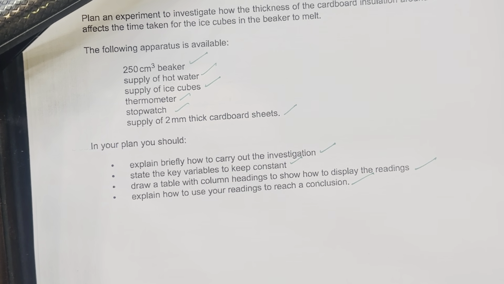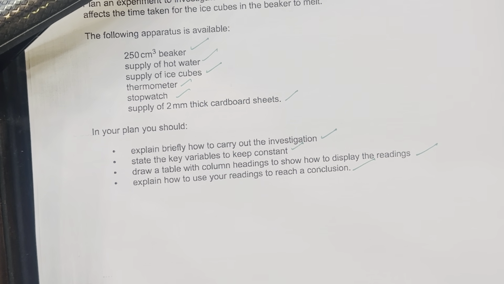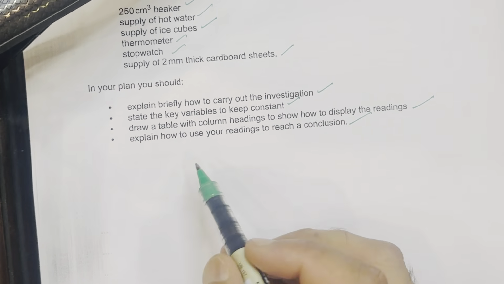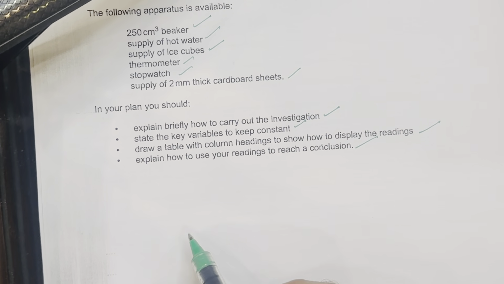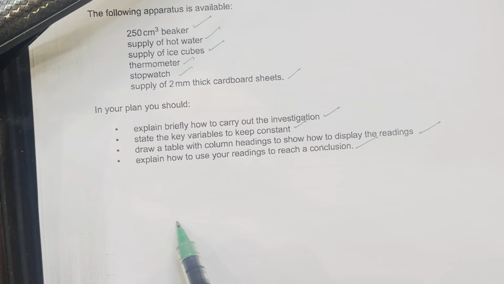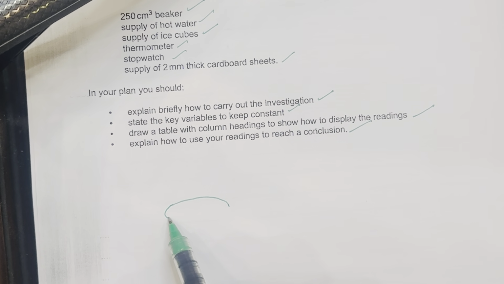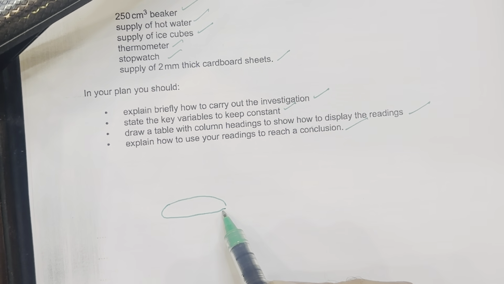So first we need to draw a labeled diagram for it. How are we going to construct this? We are provided with a 250 cm³ beaker. So we will draw a beaker.